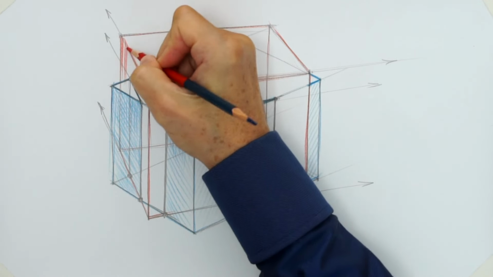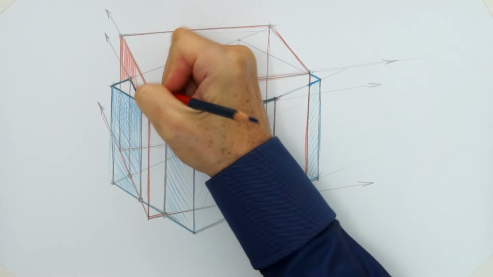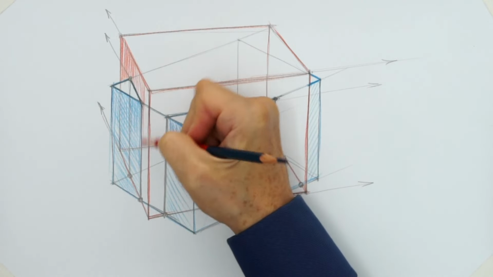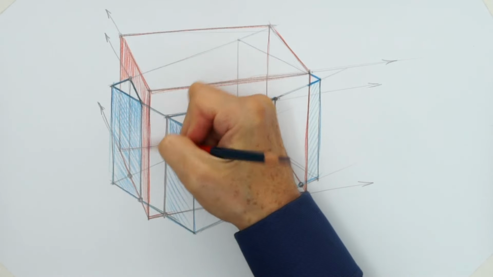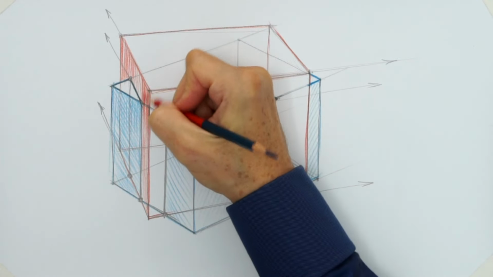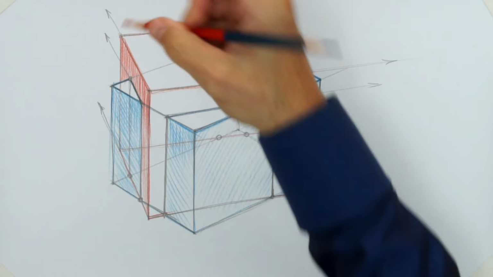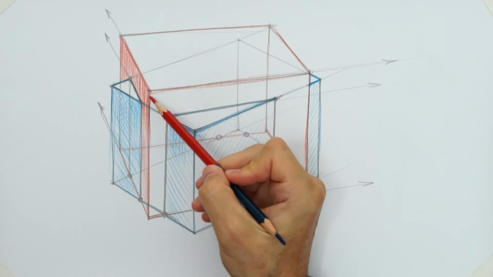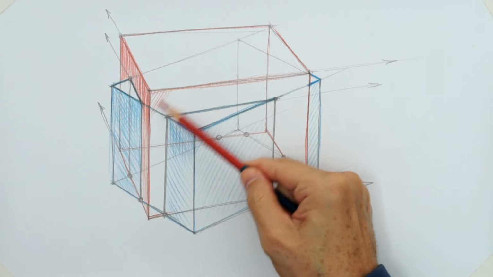Now I will shade red cuboid's side in vertical pencil strokes. The front side of the red cuboid is also hatched in red pencil.